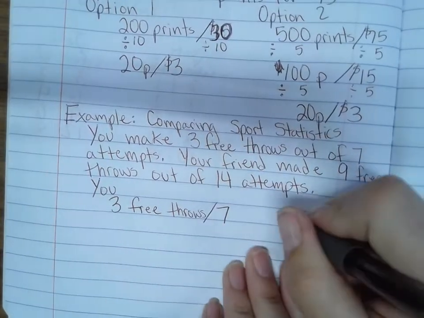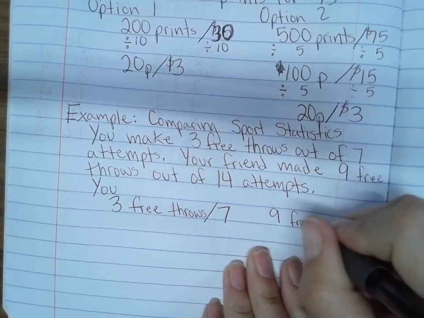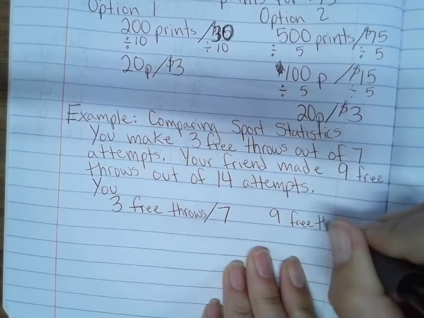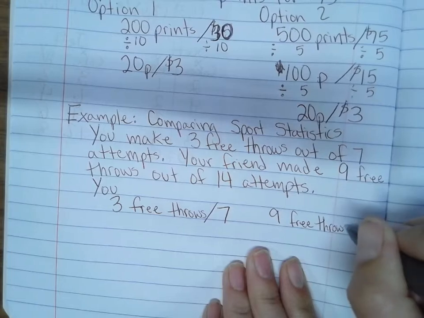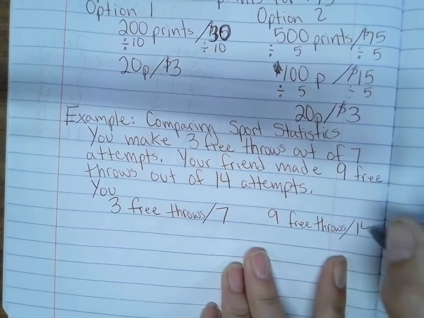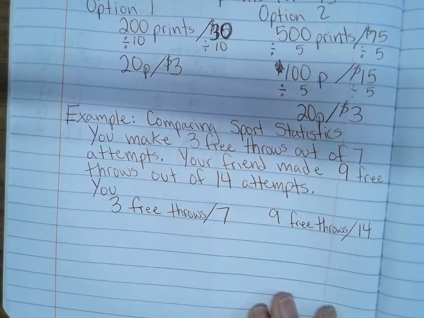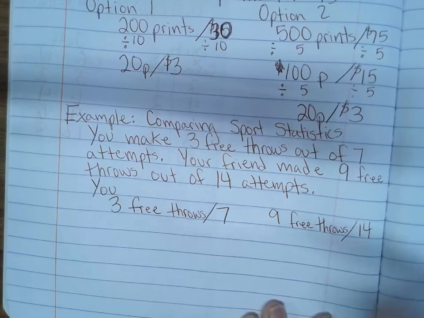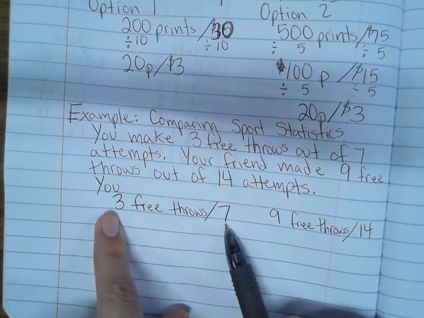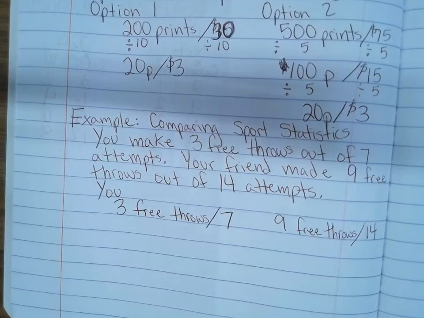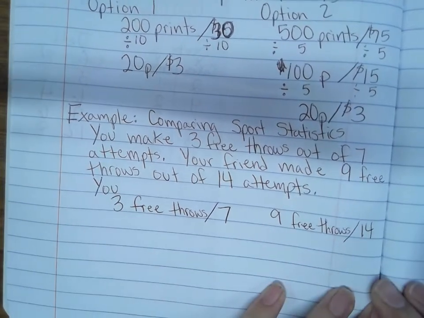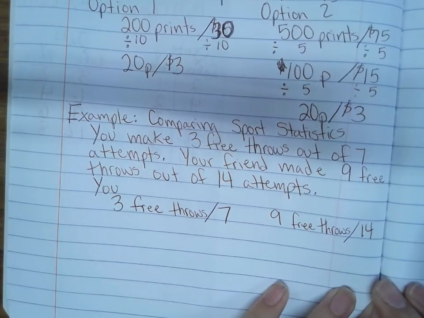Your friend has 9 free throws out of 14. Well, looking at these right now, 3 and 7 is as reduced as it can get. 9 and 14 is as reduced as it can get. But so we can accurately compare them, we want to change one number so it's the exact same as the other one.